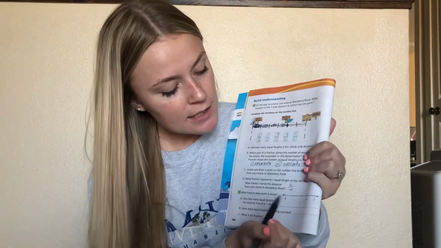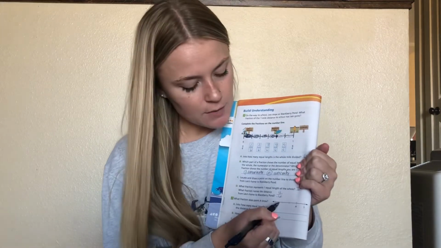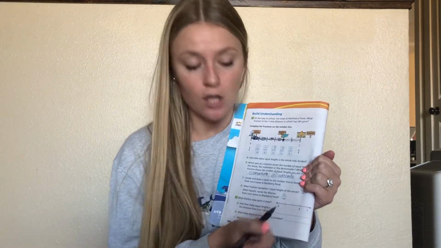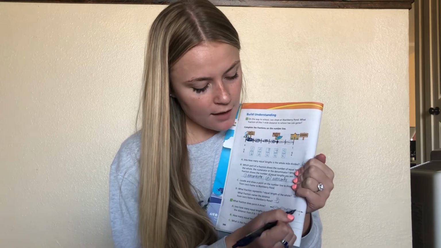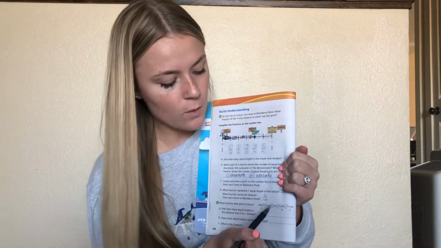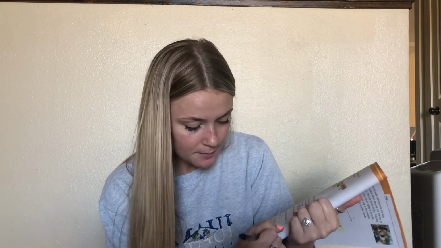All right, number 2, what fraction does point A show? So now this number line doesn't have any fractions telling us what we're counting. So what we do is we say, okay, how many equal parts are there? There are 1, 2, 3, 4. Okay, so there are 4 equal sections on this number line, which means that the denominator is 4. So into how many equal lengths is the distance from 0 to 1 divided? We just counted it. It is 4 equal lengths.